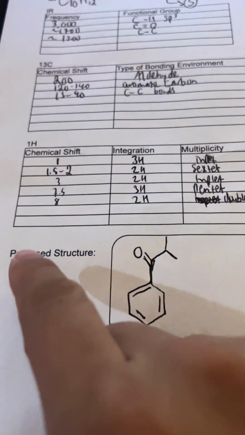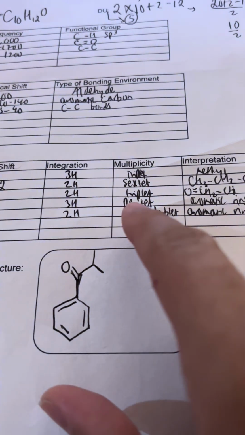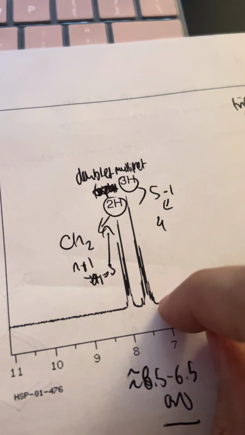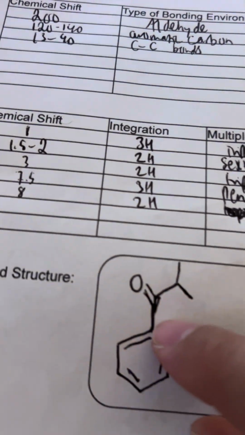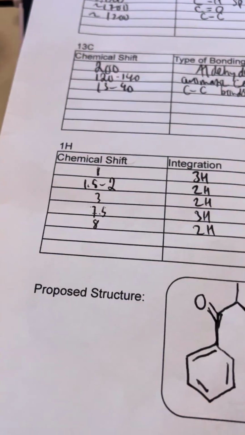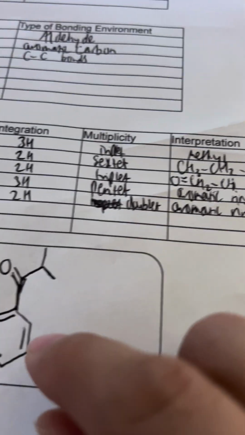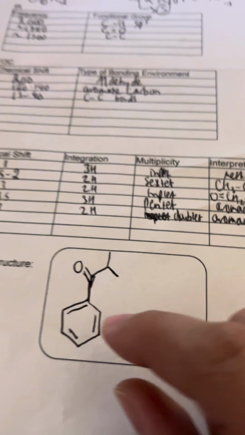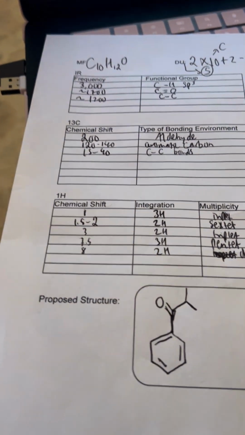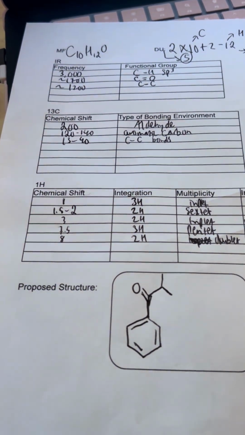Then I got 7.5 and the 8, which is going to be the pentet, which is right in the aromatic ring. So it's going to be right before we head out, right there. And then that 8 is also going to be in the aromatic ring. The doublet, I think that's the one in this corner. I could be wrong, but that's what I ended up getting for my chemical shifts for the 1H.